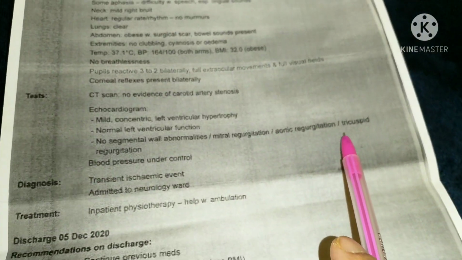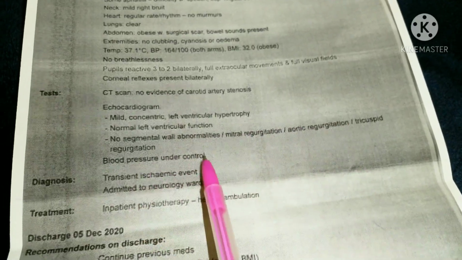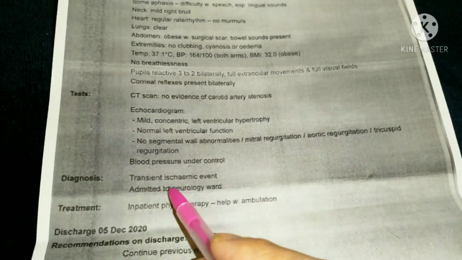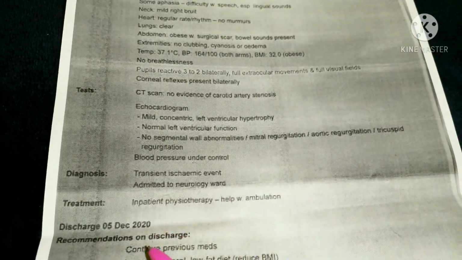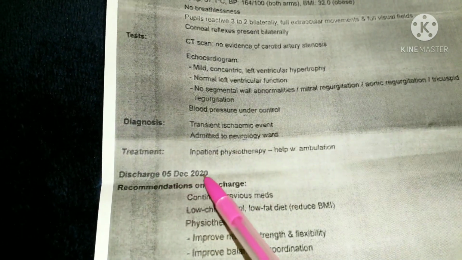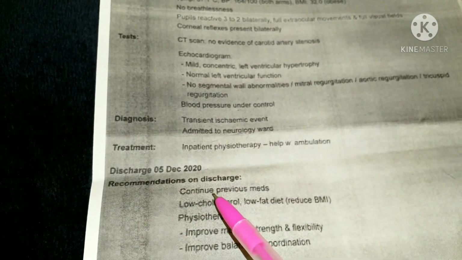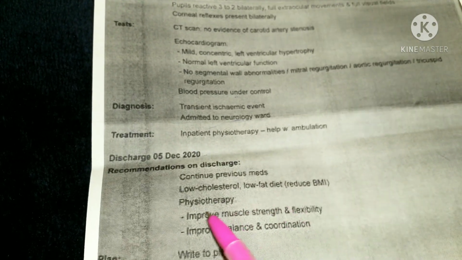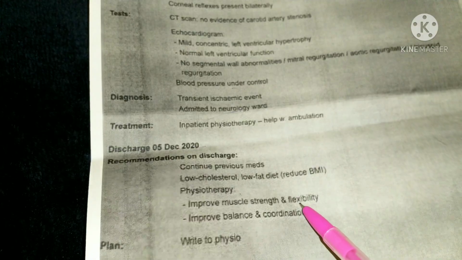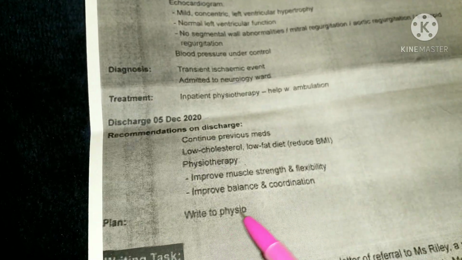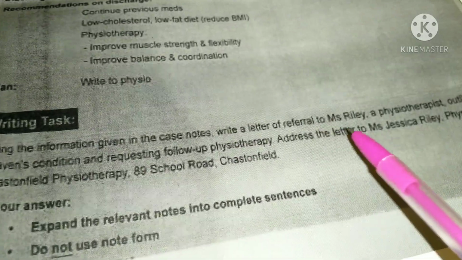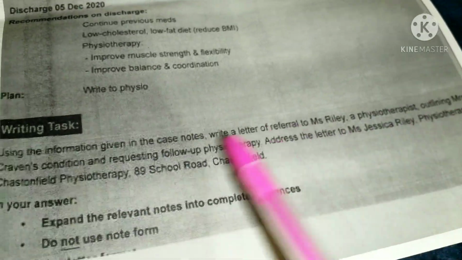If you want to write the reading, we can, but it's better to write a concise letter rather than a long letter. Then a series of investigations were performed which confirmed the diagnosis. That means the CT, echo, everything was done. That is why we are writing. Therefore, she has been initiated on physiotherapy.